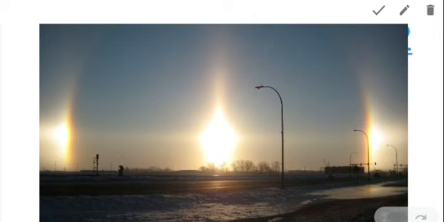But along with it, you could see a hazy halo around the sun itself, and on either side you can see two bright images of the sun. How could this happen? This is another brilliant example of refraction at work.